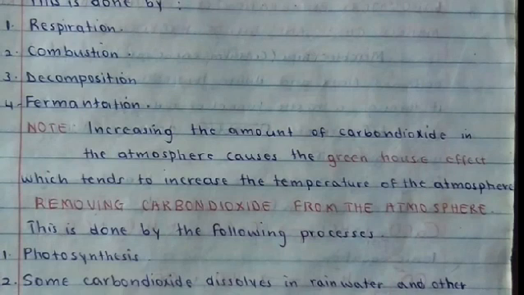When living organisms die and decompose, or the organic matter decomposes, it gives out carbon dioxide. Then fermentation, the process used in the making of alcohol, also contributes to the amount of carbon dioxide in the atmosphere.